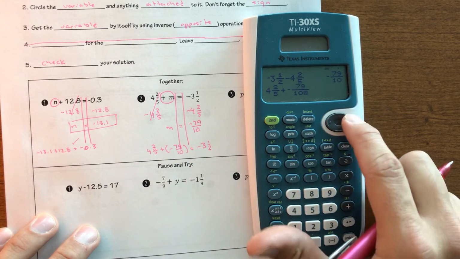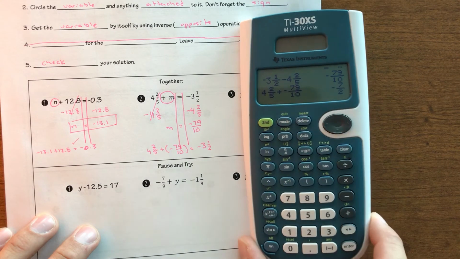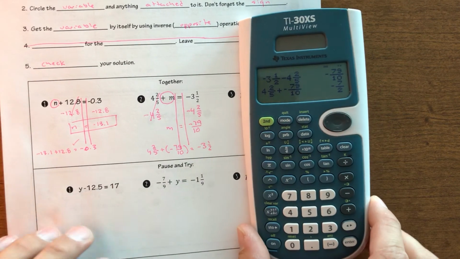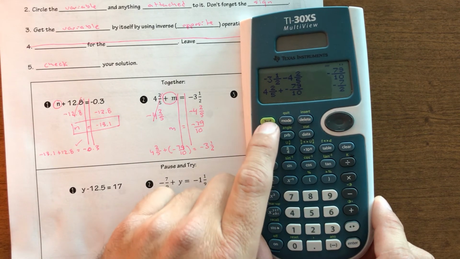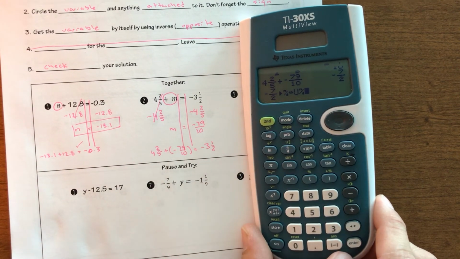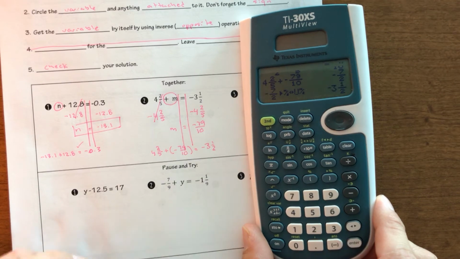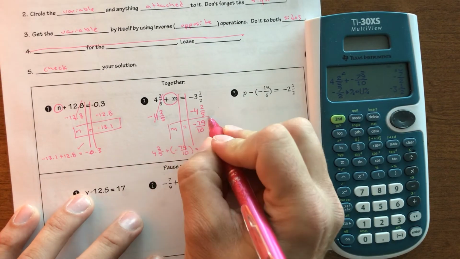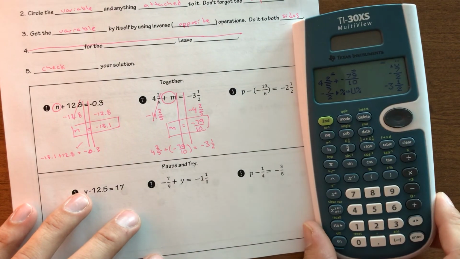So I make sure I put my add, and I make sure I put my negative, and I get negative 7/2, which is negative 3 1/2. It's kind of hard to see it in that form. So if you want to switch it, we can go ahead and switch it from an improper fraction to a mixed number, and it's negative 3 1/2. So we feel good about m as negative 79/10.